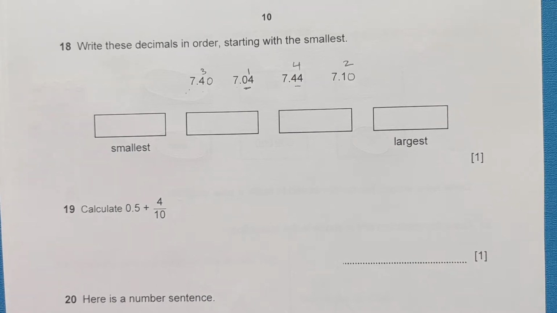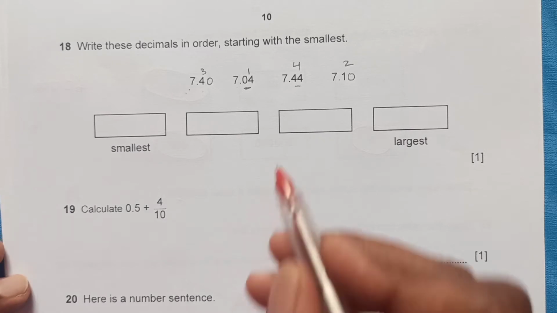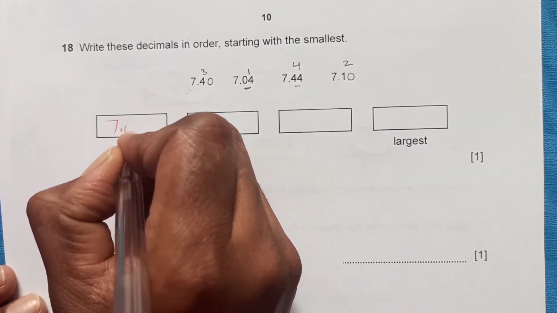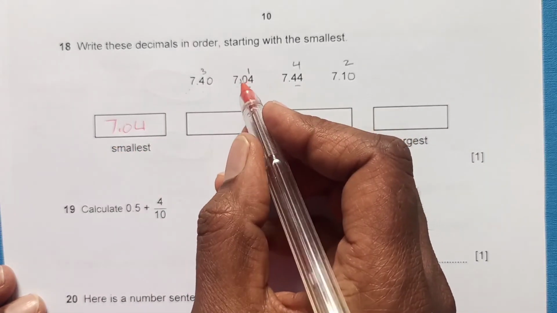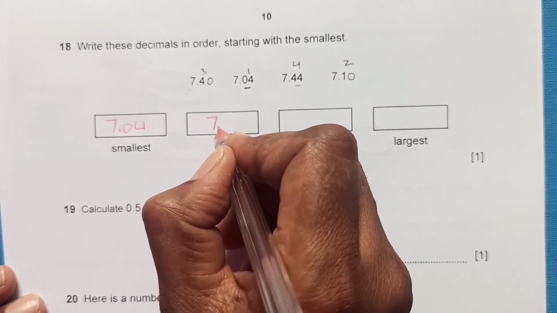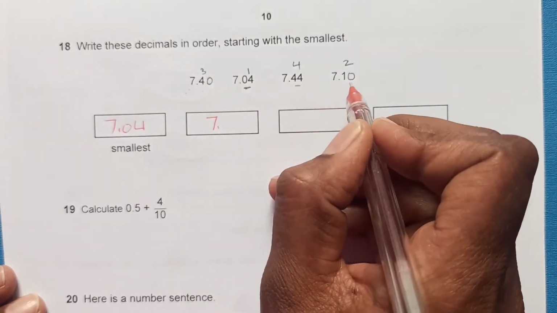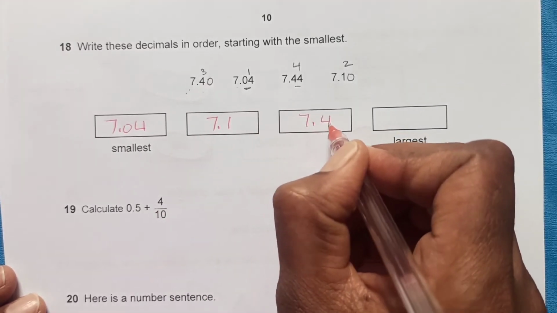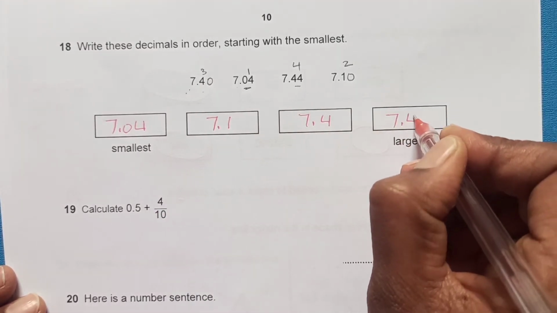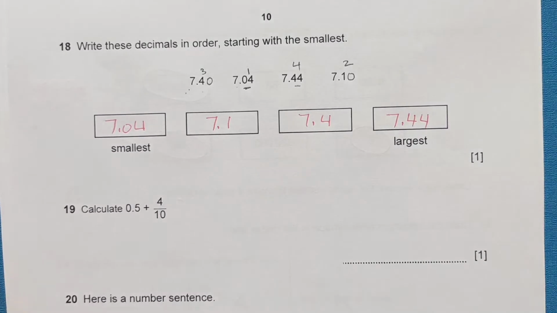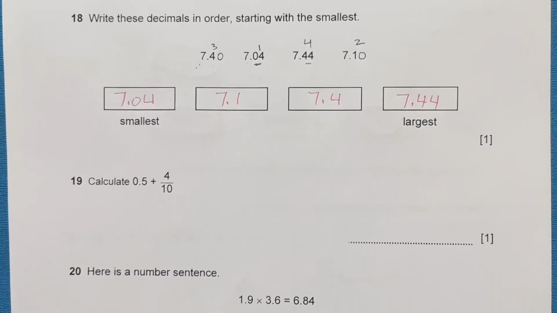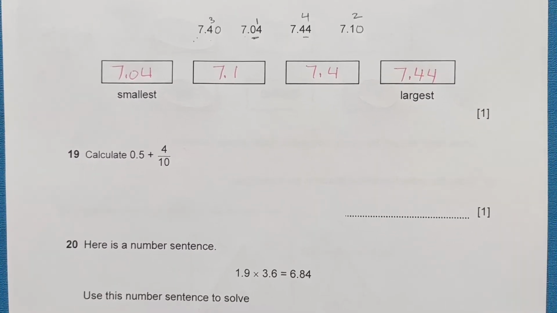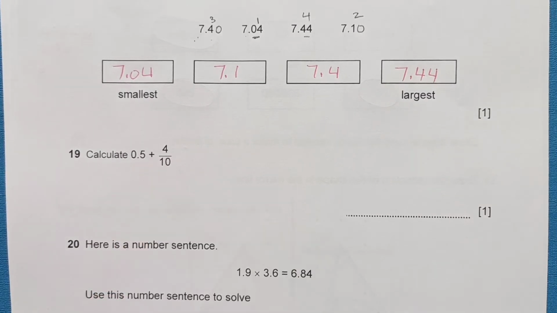Now we write these in original form. The first is 7.04, second is 7.1, third is 7.4 and fourth is 7.44.